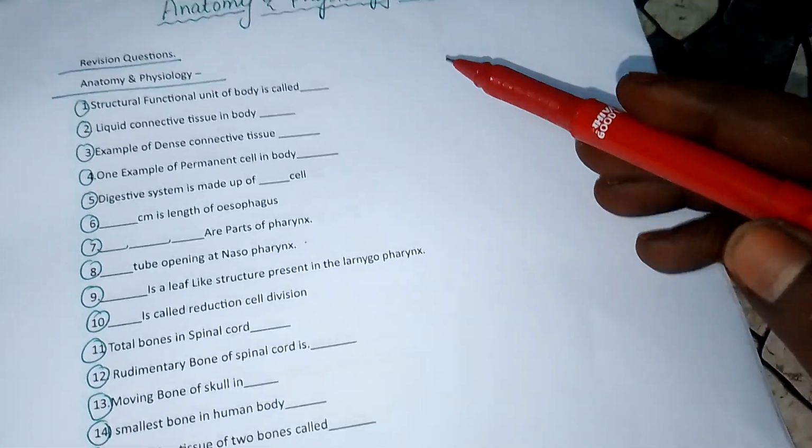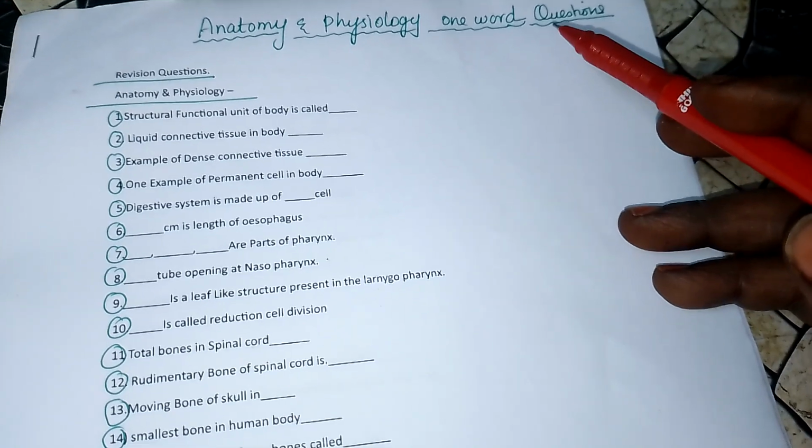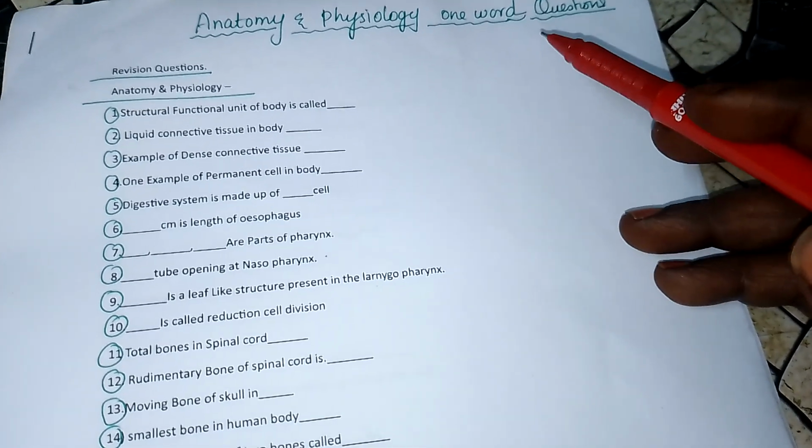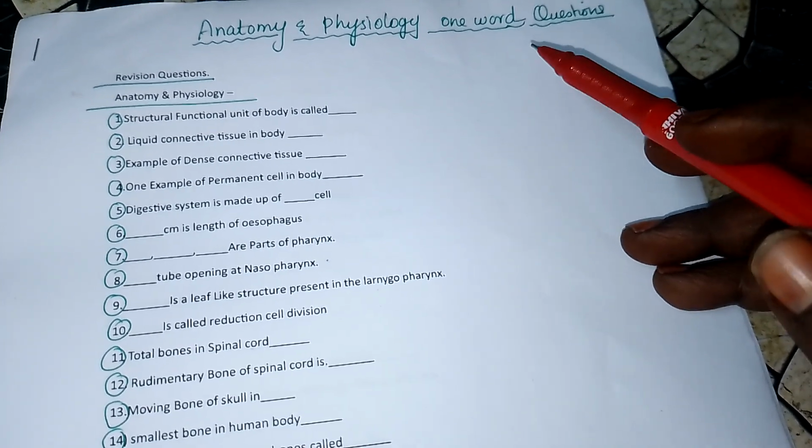Good morning, students. Today we will see about the anatomy and physiology of one-word questions. This will be more useful for the BSc and GNM students, also for those who are participating in competitive exams.